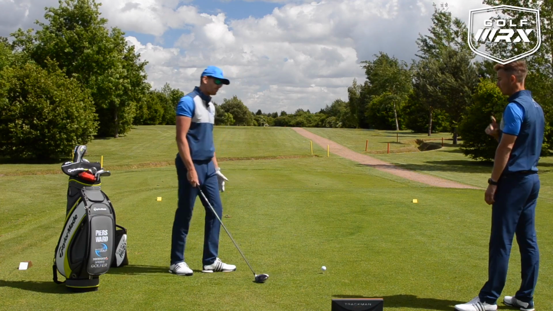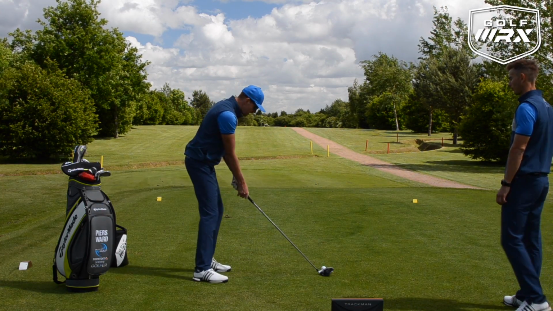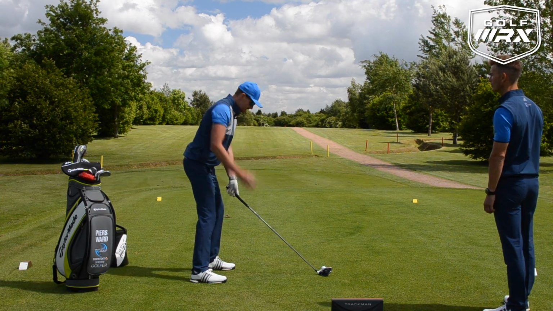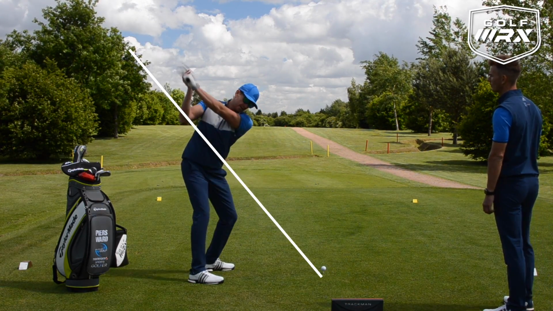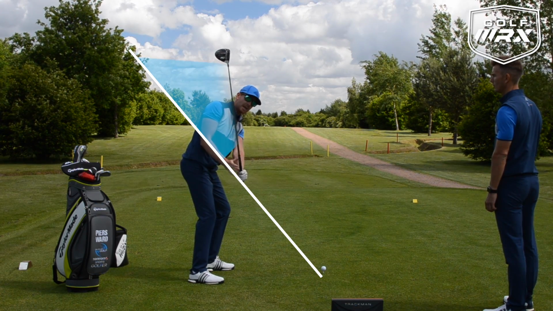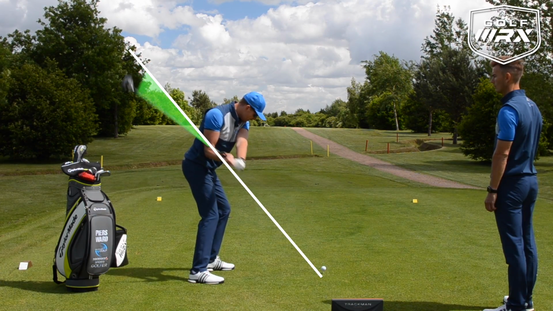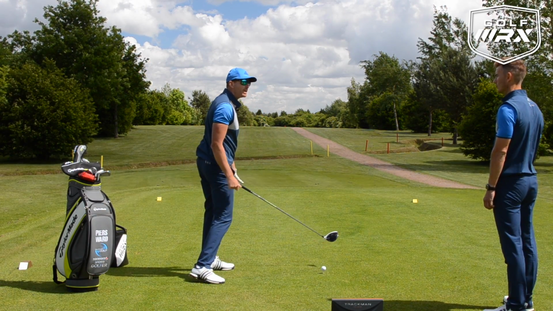One more thing. There's a few other things as well, but again, the main three: the angle the shaft is coming down at. If we see a shaft angle coming in very steep, again, attack angle tends to be more downward. If we get a shaft angle which is coming in very shallow, then we tend to get a little bit more up when we're hitting the golf ball.